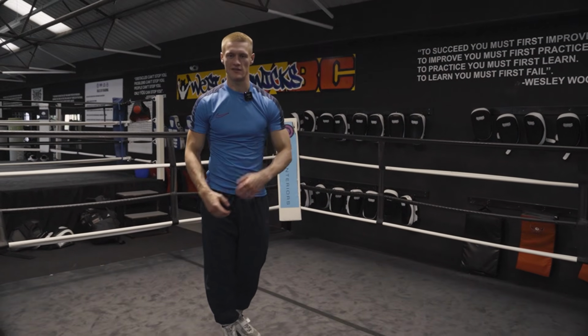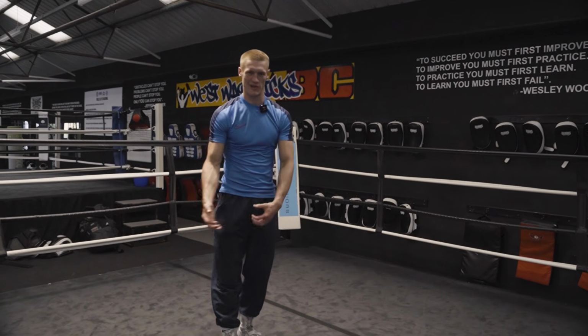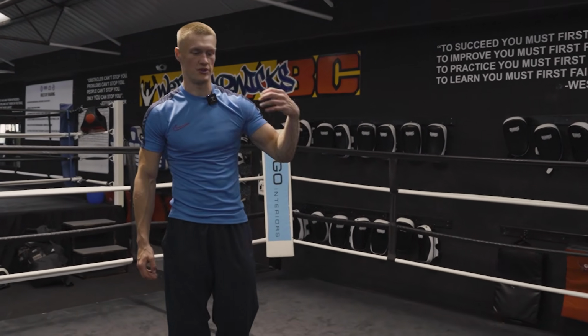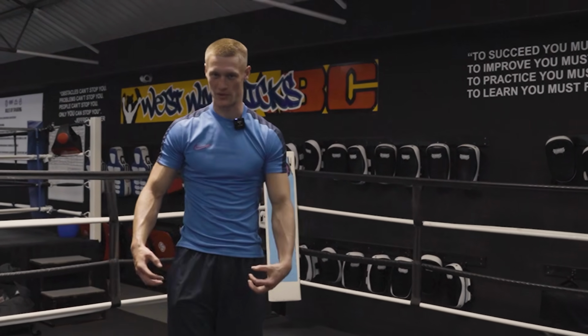The more you practice this flow of boxing, the more it will naturally transfer into your fights and sparring. And therefore, you'll be able to do it without really thinking about it. It'll be like muscle memory.